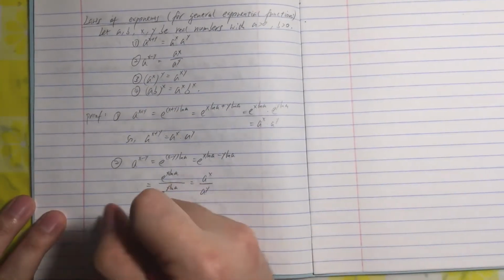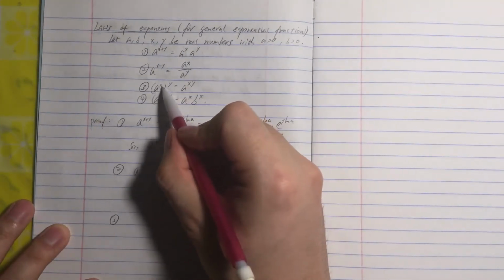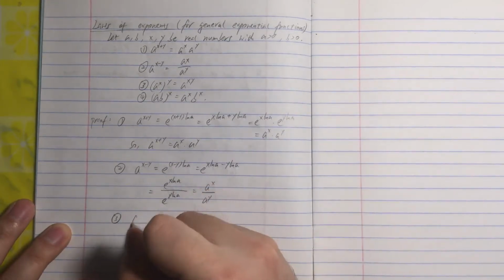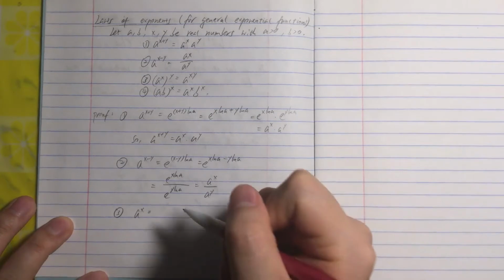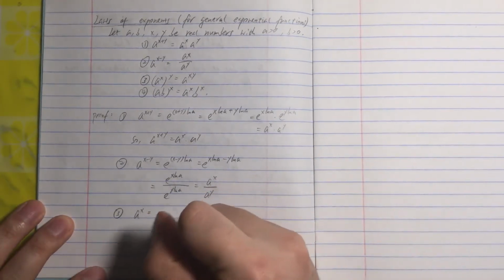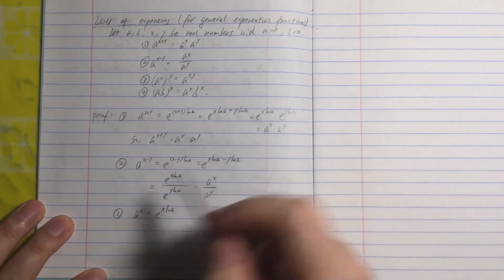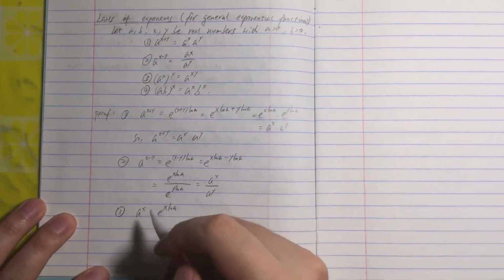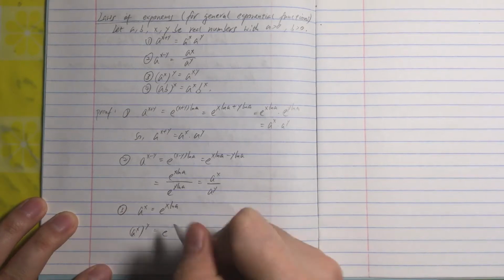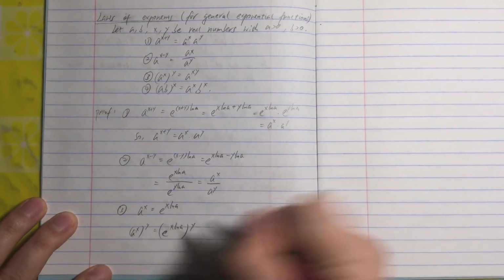For the third law, we try to prove that a to the power of x raised to the power of y is a to the power of x times y. So for a to the power of x itself, by the definition of general exponential function, a to the power of x can be written as e to the power of x times ln of a. Next, I can raise both sides to power y. I get a to the power of x raised to the power of y equal to e to the power of x ln of a raised to the power of y.